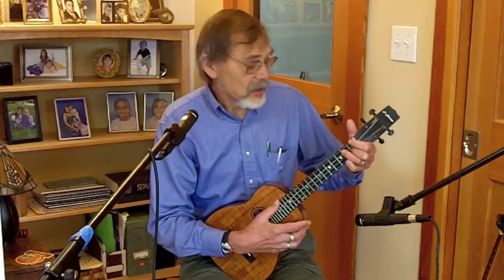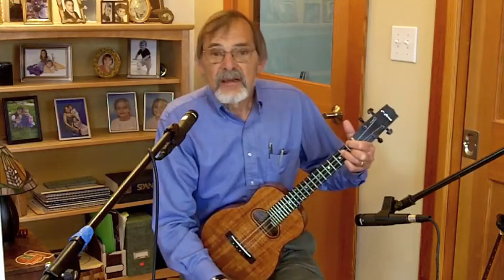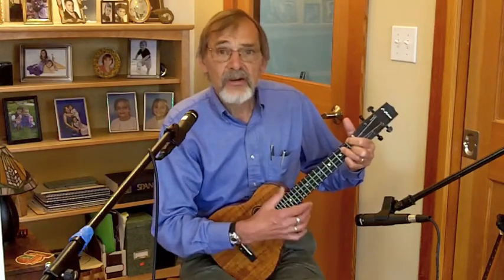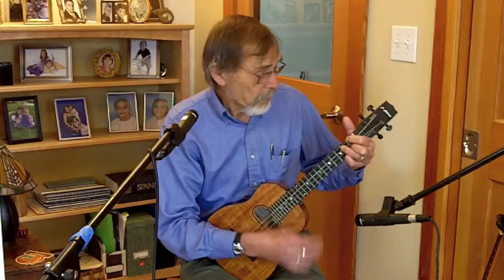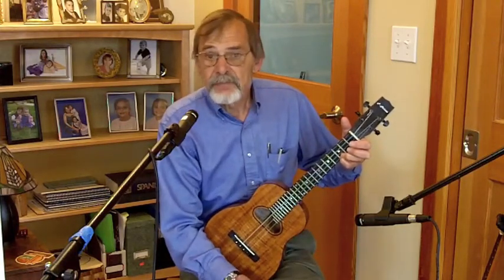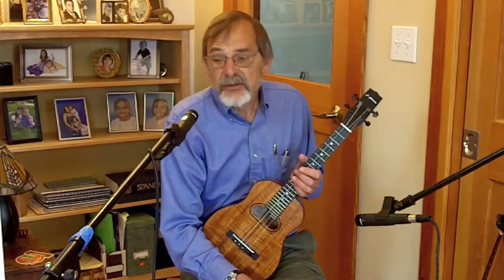If we raise that G half a step, it's called the flat 9. So this is a G7 flat 9 chord, and just like a G7 chord, it should go to a C. And once you get that down, you'll be able to figure out, in most cases, which chord is going to follow a diminished chord.